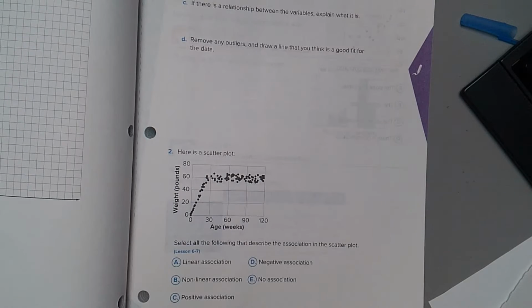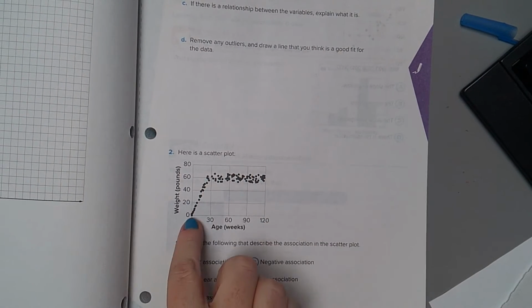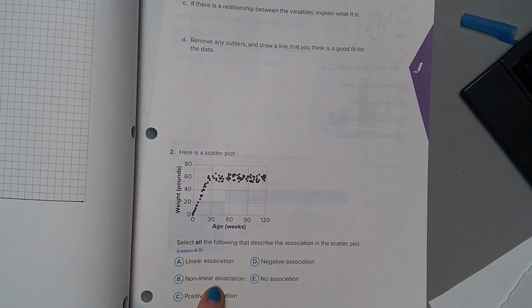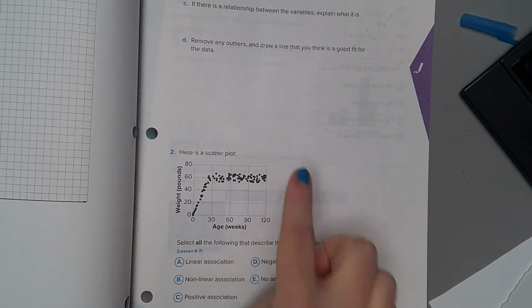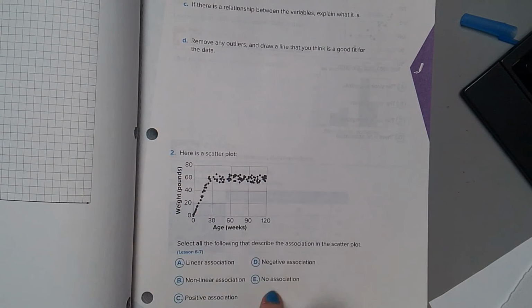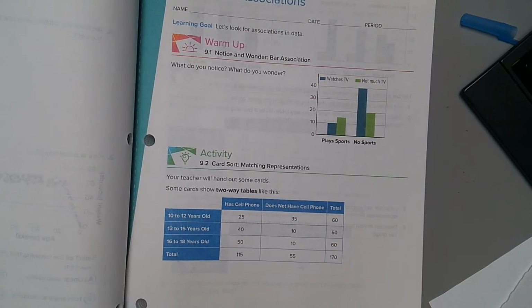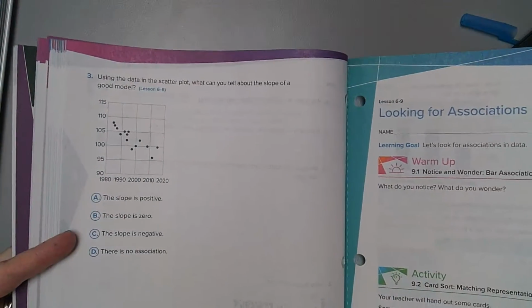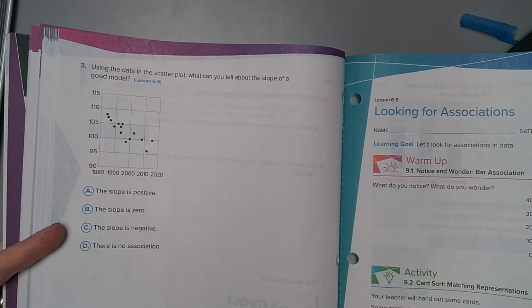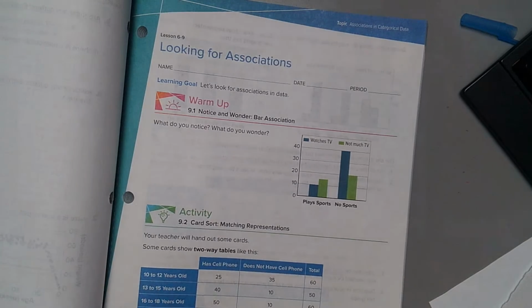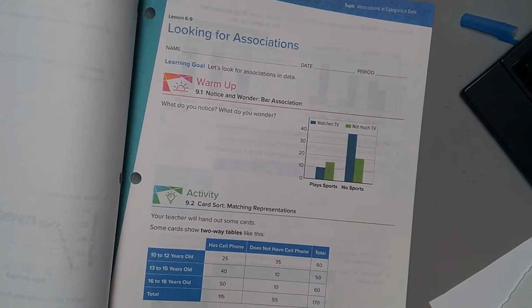You might have questions like this. Select all. So we don't have a straight line because if we follow the points, it curves. So is it linear? Is it nonlinear? Is it overall positive or is it overall negative? Is there no association? So that means you have dots everywhere. That will be the gist of your test, or questions like this. Is it positive, negative, no association, or zero slope? That will be your test for Friday.